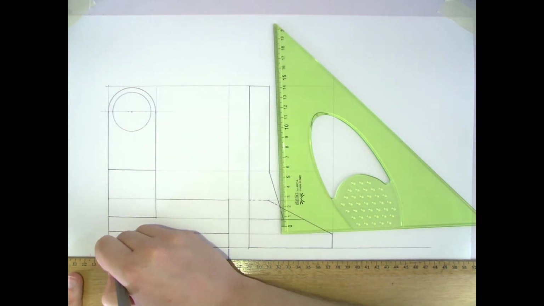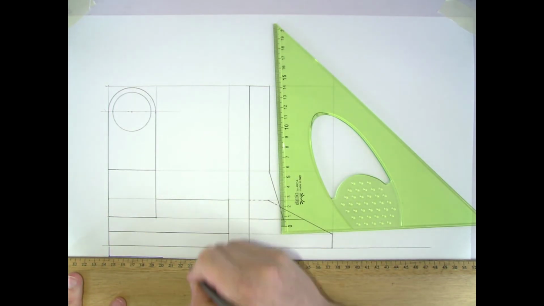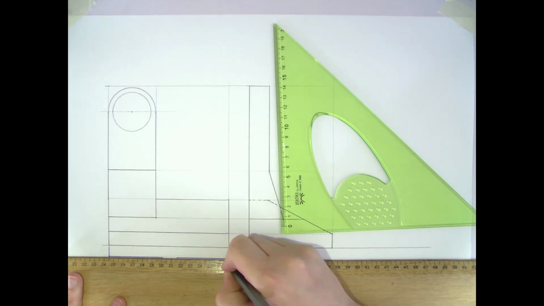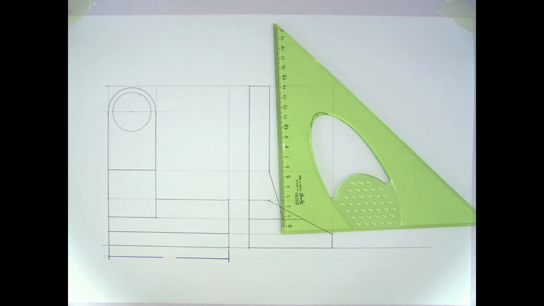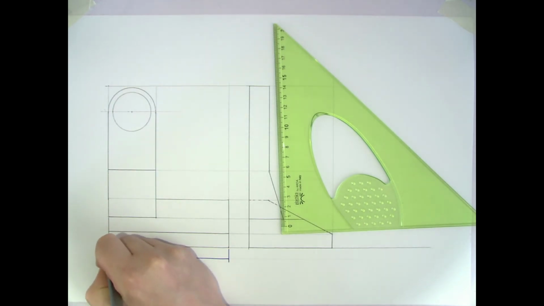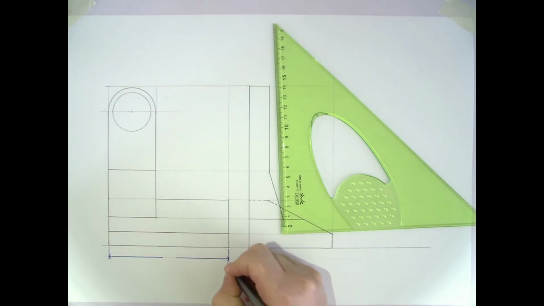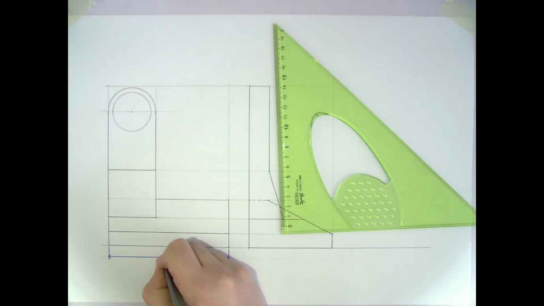And I can draw a line going across, leave a little gap in the middle for where I'm going to put the number, and a line coming across this way also. Put an arrow on each end of the line and write the distance of 125 into it. You don't need to put millimeters into it, as everything is taken to be in millimeters.